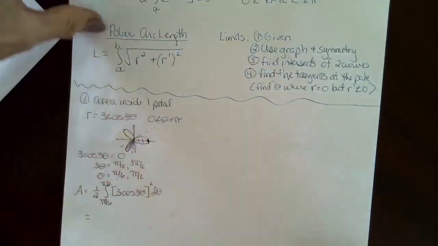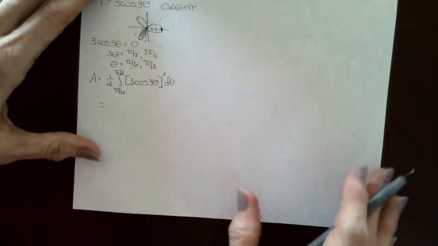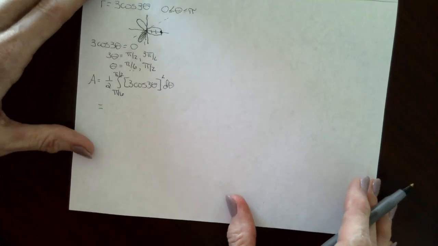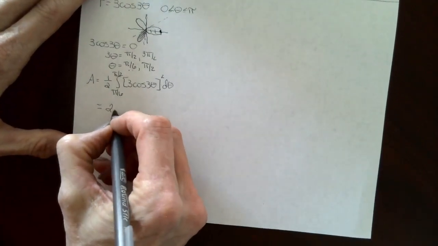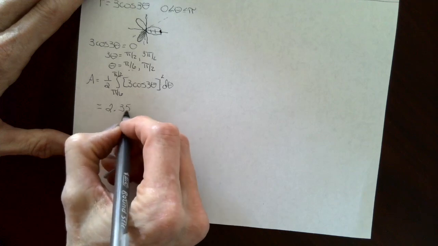The symmetry is what I would have done on this one, but we can use tangents at the pole. I want us to get used to that. What do we get? 2 point something? 2.3561?